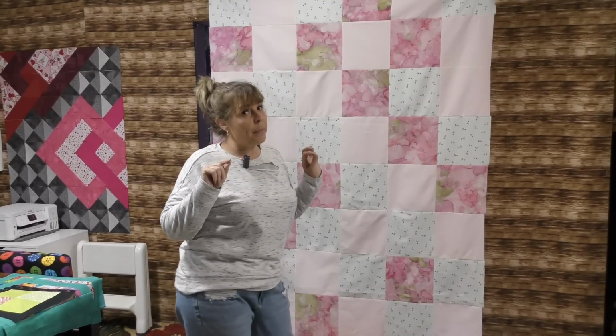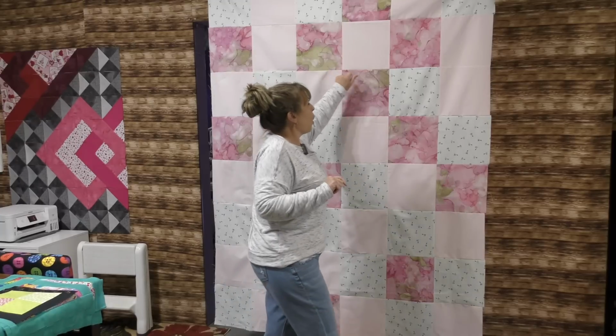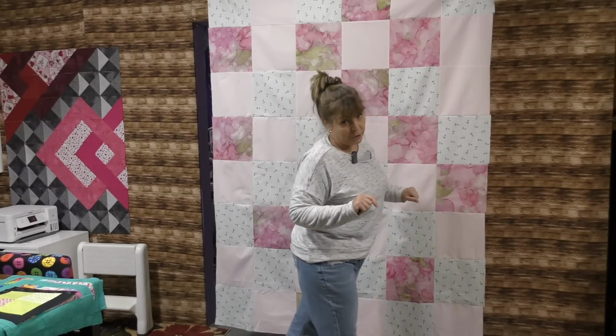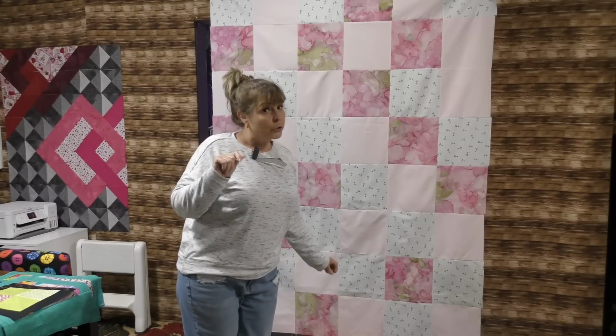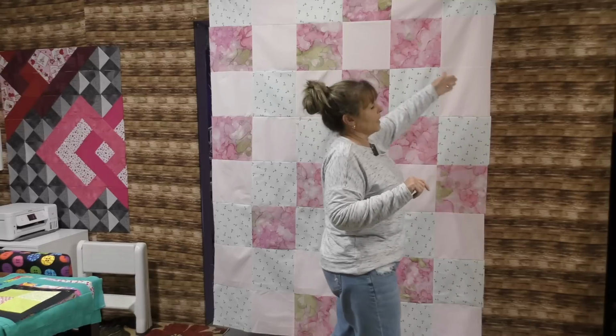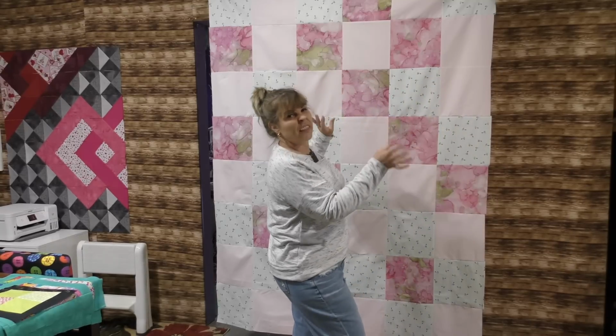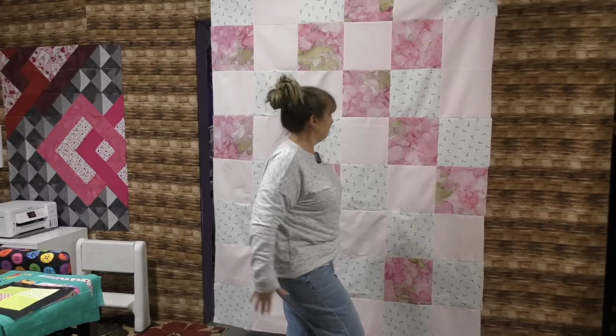The other thing about this KISS quilt pattern is there are a whole lot of seams to match on this. So I think I might do an alternate KISS quilt pattern where I line it up so they're just off a little. I think that would be fun, and then I wouldn't have to match all those seams.